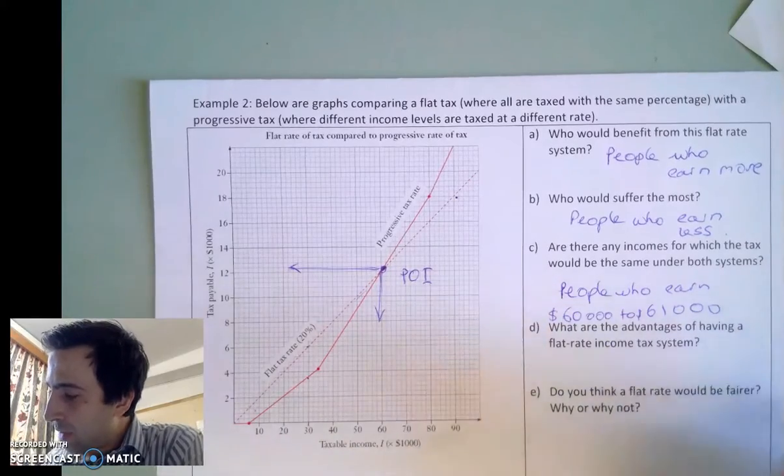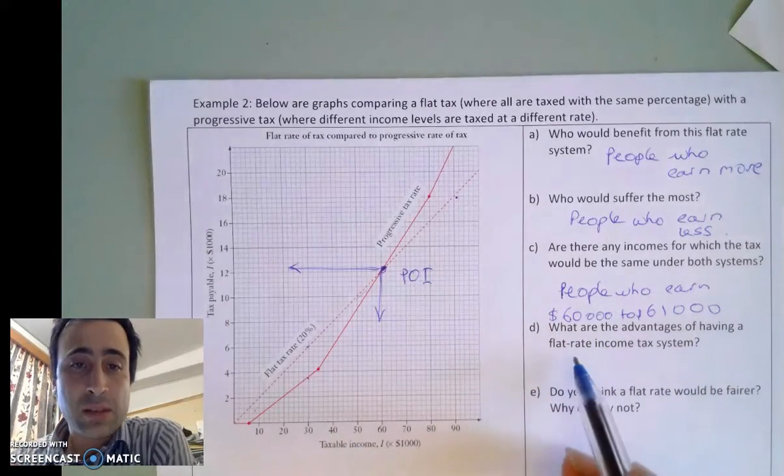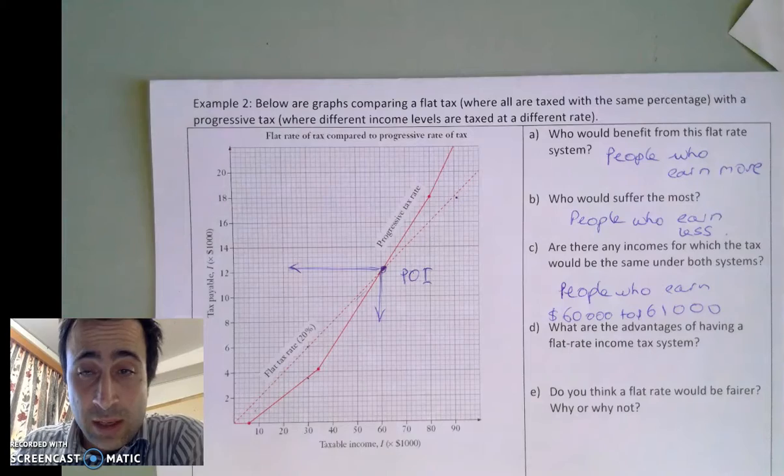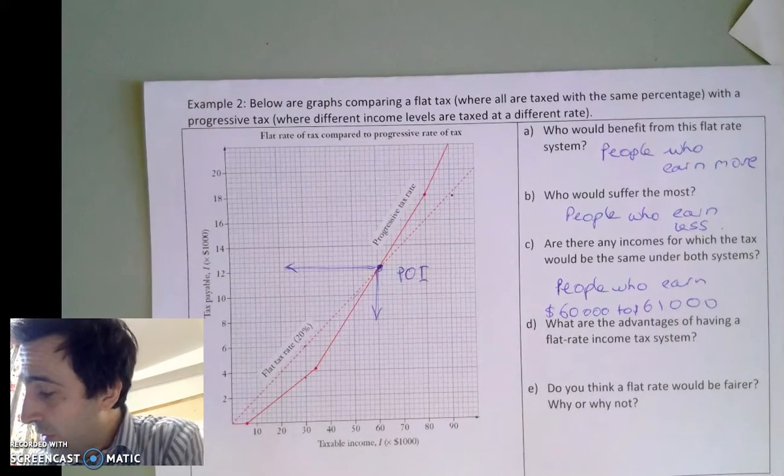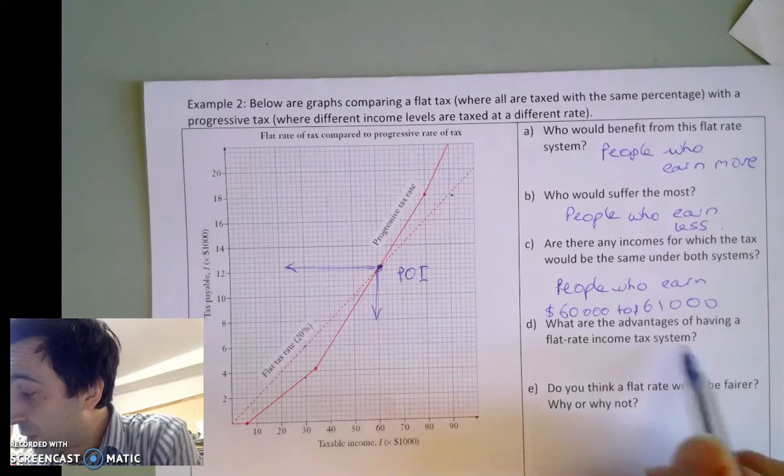And what are the advantages of having a flat rate income tax system? Well, if you can't think of the advantages after doing a whole bunch of tax questions, then I don't think you're thinking hard enough. Obviously, a flat income tax system is simpler.